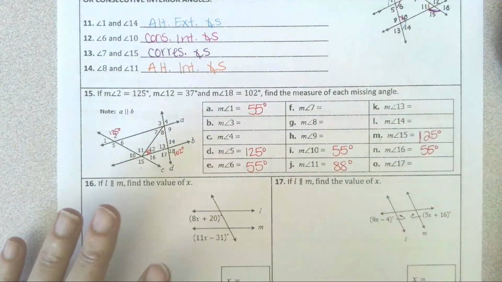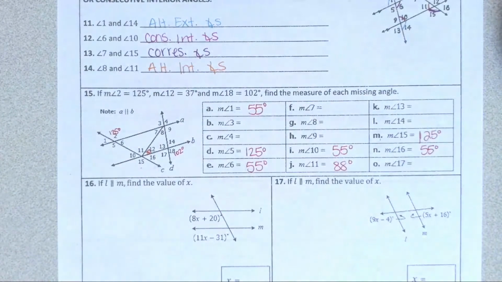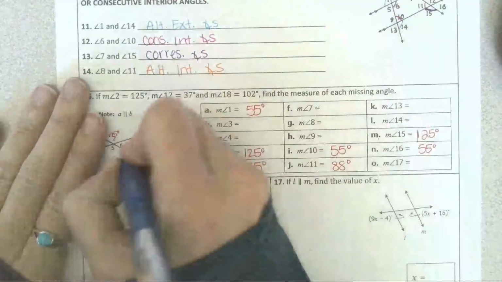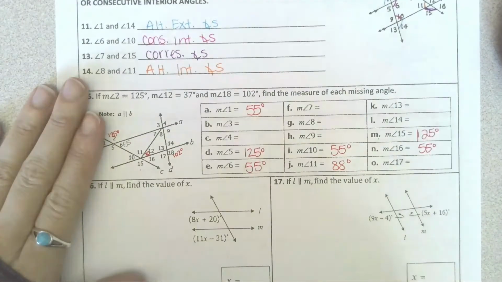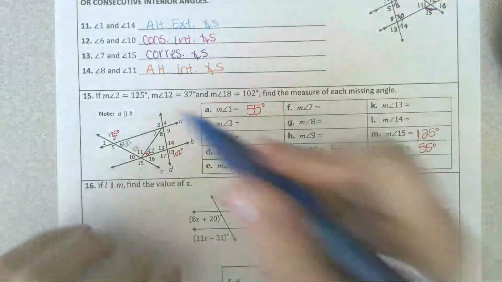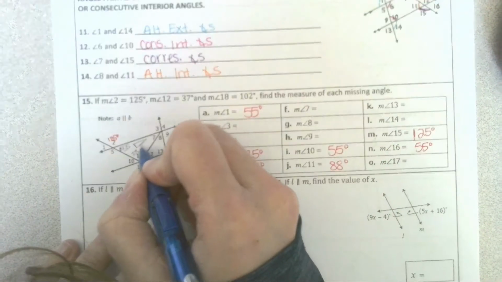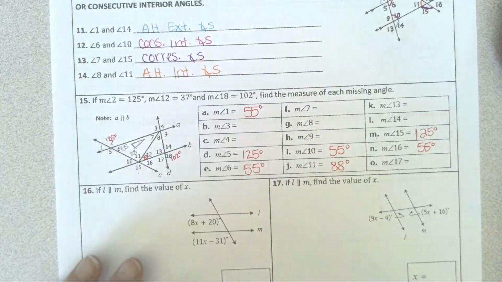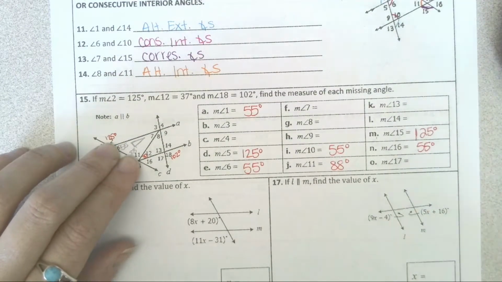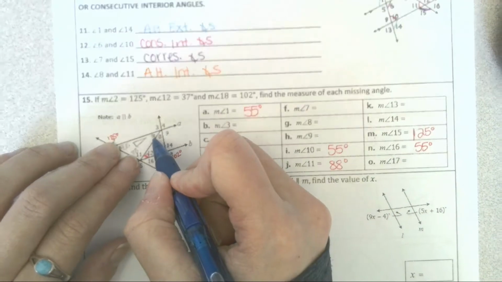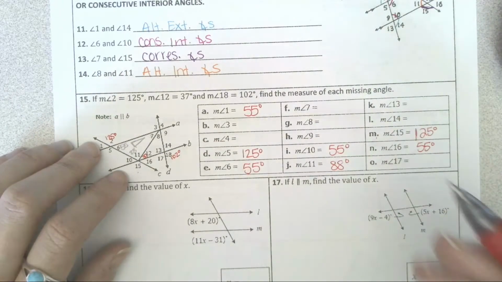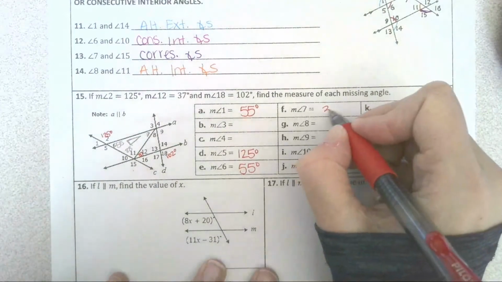So what I now know, let me grab my pencil really quick. I know that angle 6 in here is 55. I know that angle 11 is 88. And I can use these 3 angles to make a triangle. 88 plus 55 gives me 143, which means that angle 7 has to be 37 degrees because these 3 angles have to add up to be 180 degrees. So angle 7, 37 degrees.